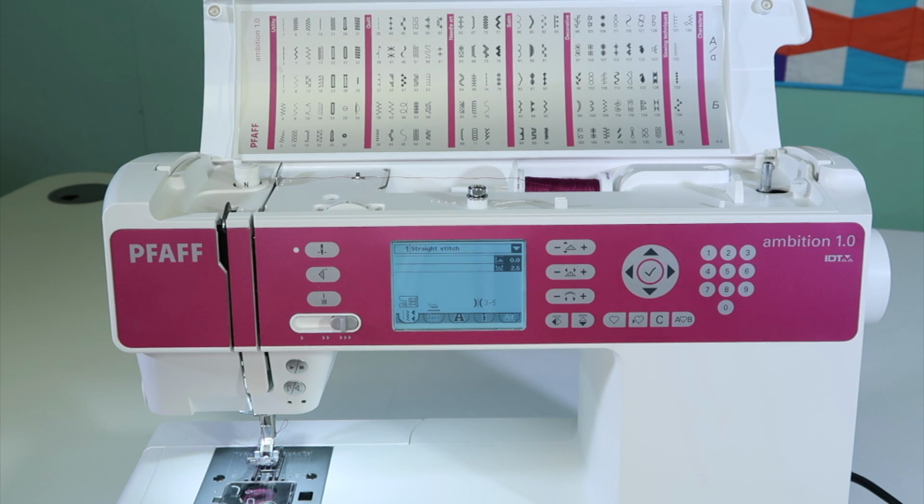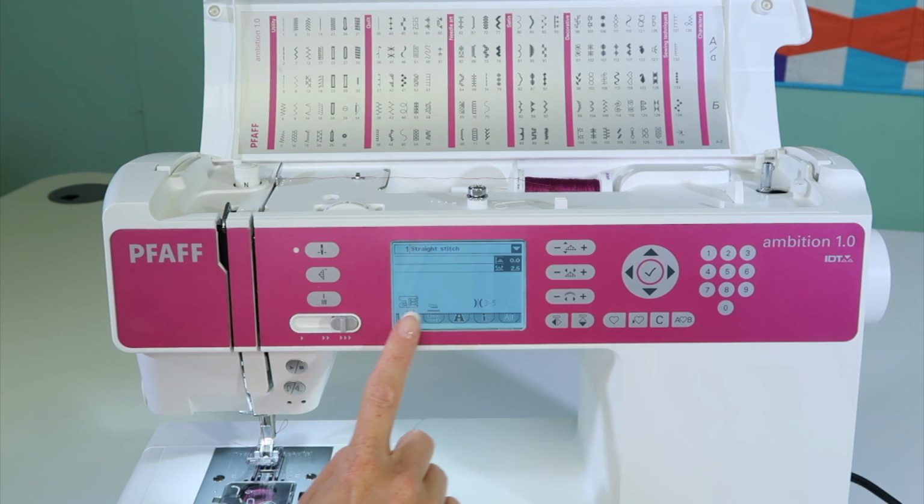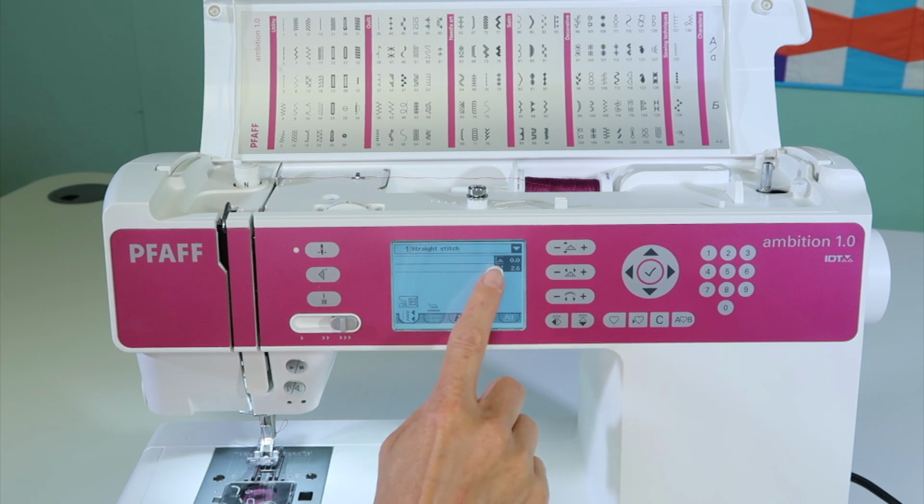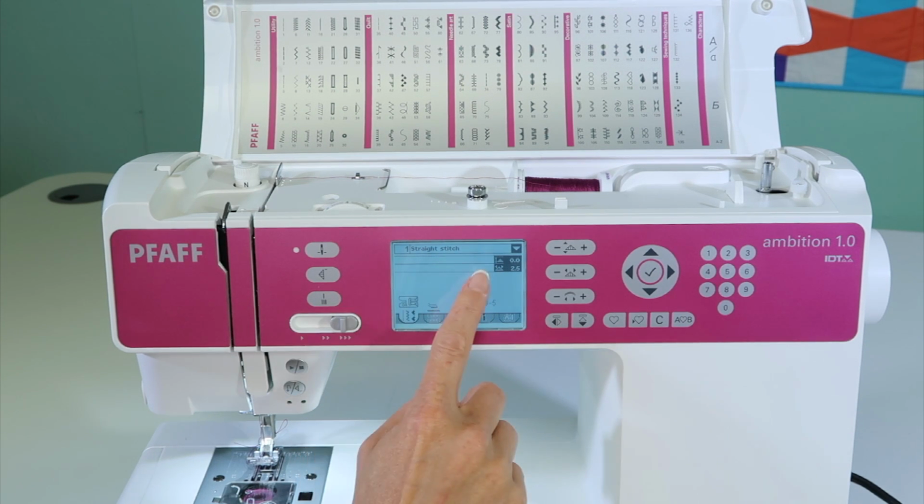Let's take a little tour around the Pfaff Ambition 1.0 sewing machine and get you familiar with the different buttons, the screen functions, and how to pick your stitches. So when you turn it on, it immediately goes to a straight stitch. And right here it actually shows us the stitch that it's going to do.